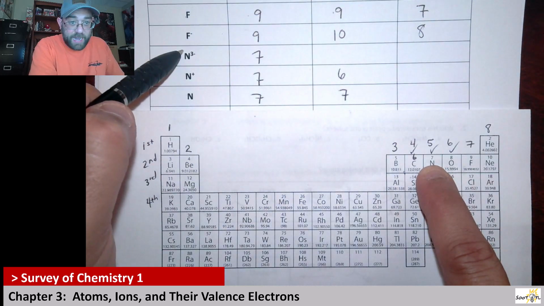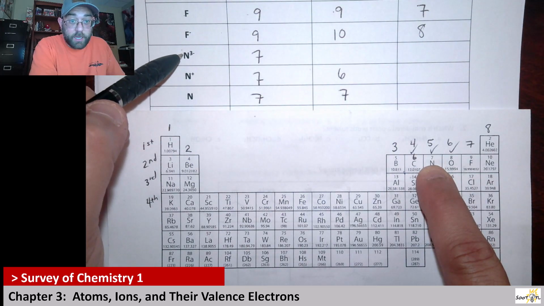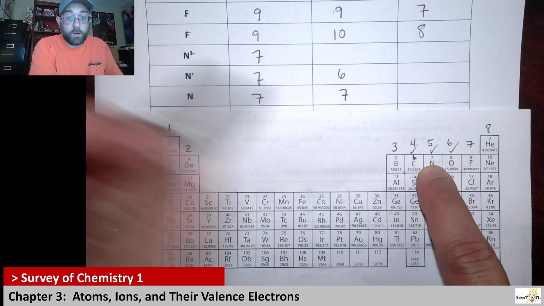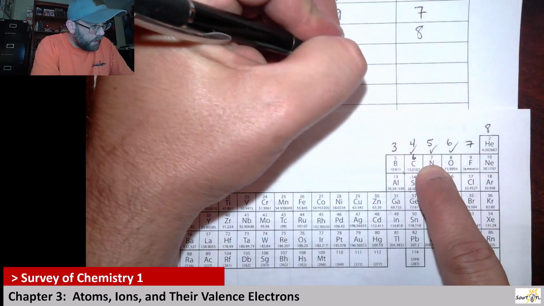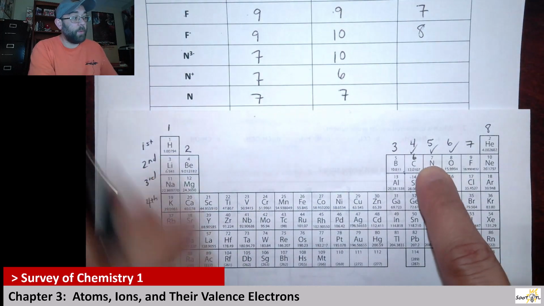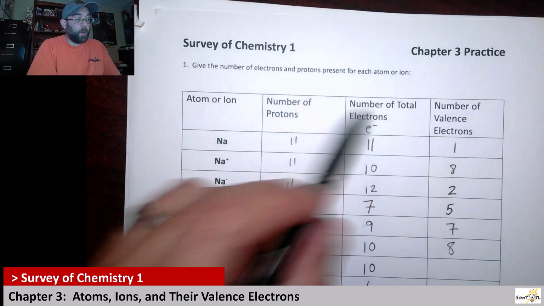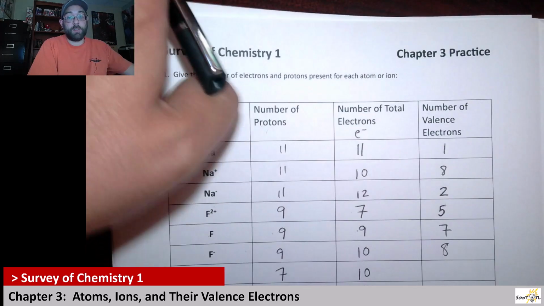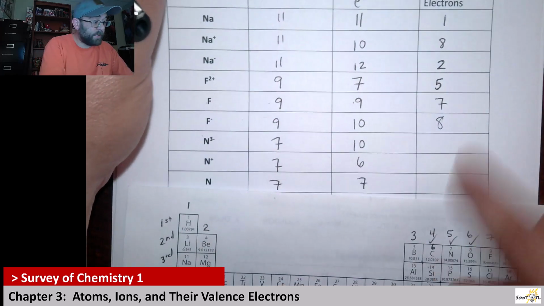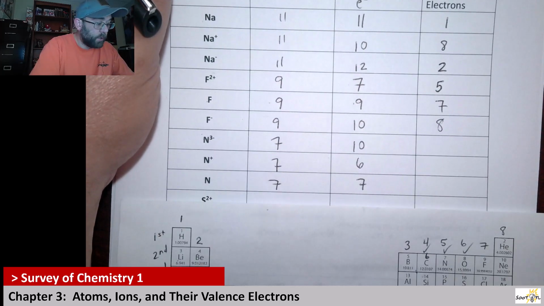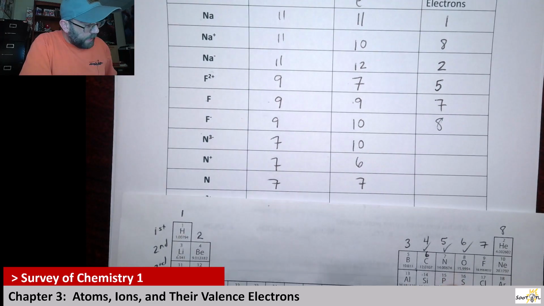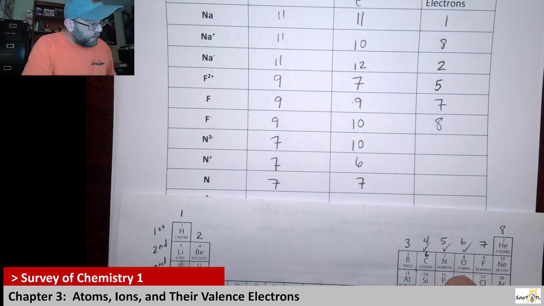Now for this guy, he's -3. So that means he gained 3 electrons. So 7 plus 3 equals 10. Okay. Now remember, all of these are the total number of protons and electrons. Now this next column is all about the valence shell, the outermost shell. So let's look at nitrogen. Its outermost shell is here to begin with. So that means we just count over 1, 2, 3, 4, 5.